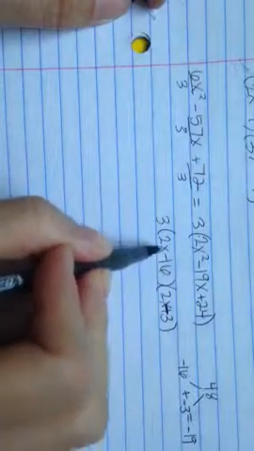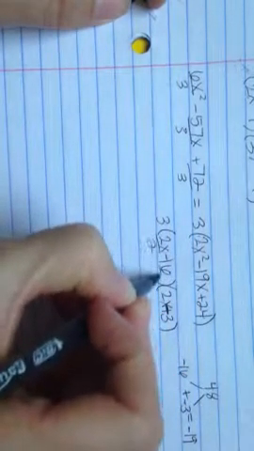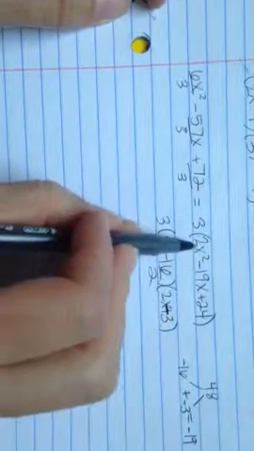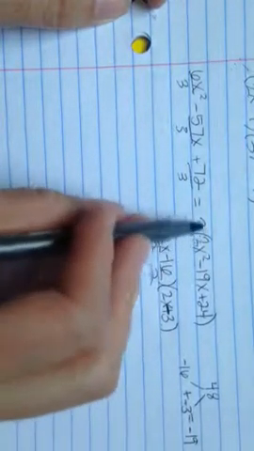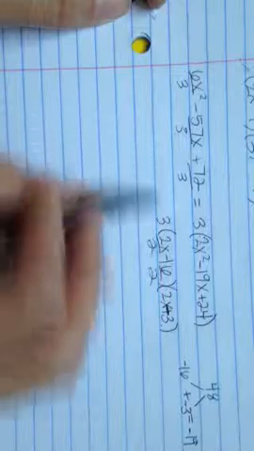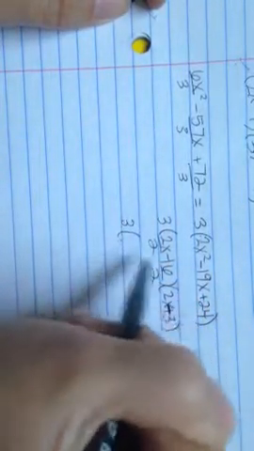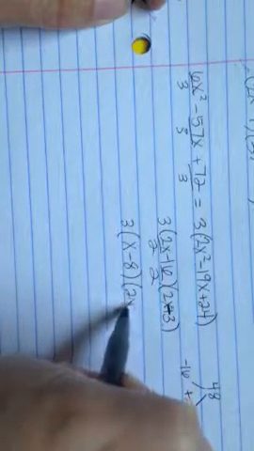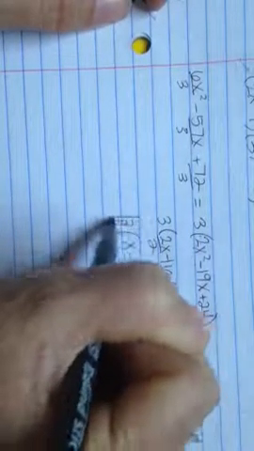Okay, and then in this one, 2 can come out of that. Nothing can come out of that one. So since it didn't come out of the very beginning, 2's not going to go outside. It's just 3 that stays outside. And then we're going to have x minus 8, and nothing could come out of that one, so it's just 2x minus 3. And that's our answer.